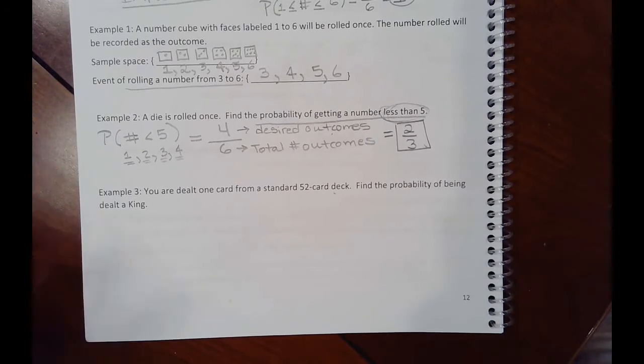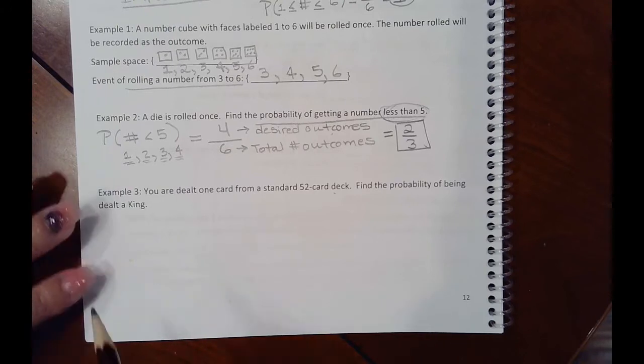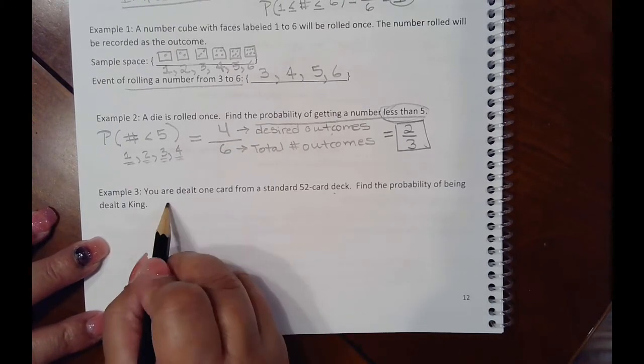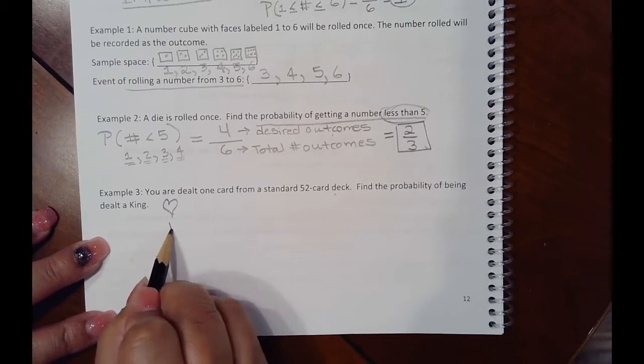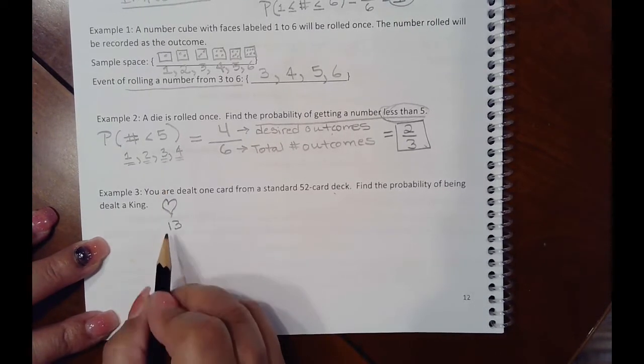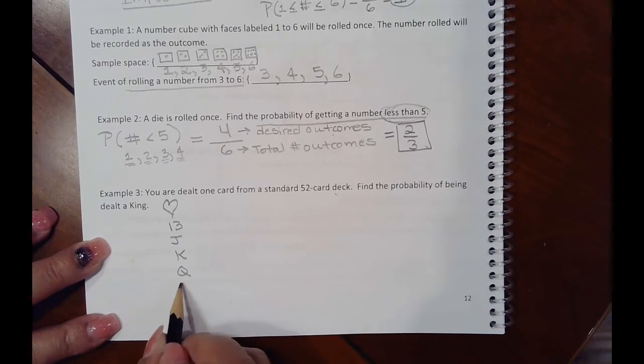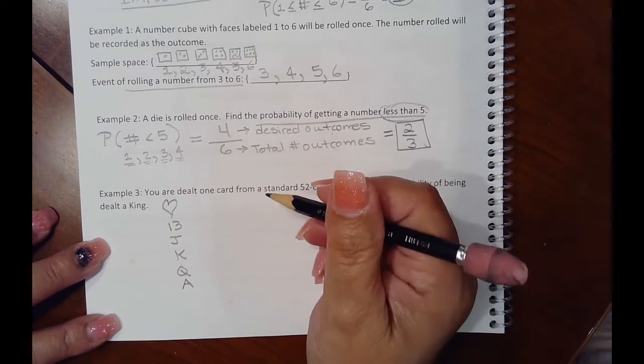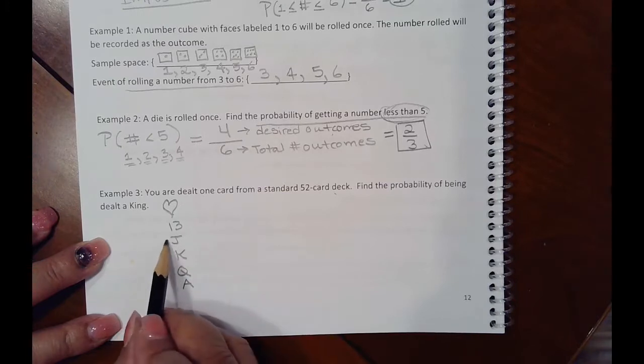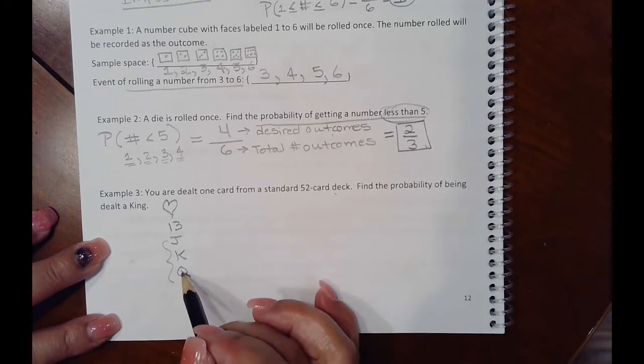Okay, then being asked questions about a deck of cards. That's a pretty common type of problem when you're talking about probability. So I guess it would be good to remind you what the different suits in a deck of cards are and how many you have of each suit. First of all, there are 4 suits. There are hearts, and you have 13 of those. Within every suit, you have a jack, a king, a queen, and an ace. And then there are all the cards that just have numbers on them. But the ones that have pictures on them are the jack, the king, the queen, and the ace.